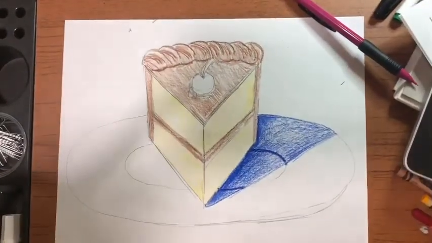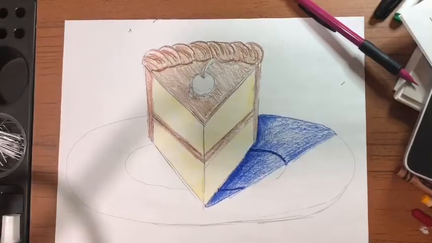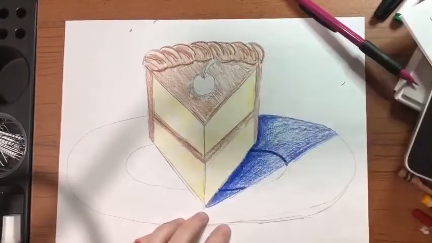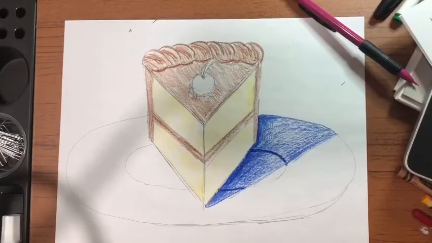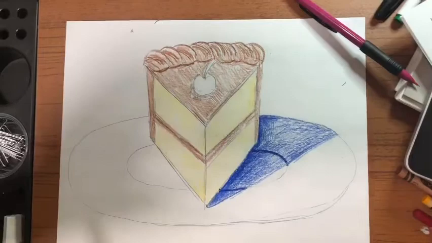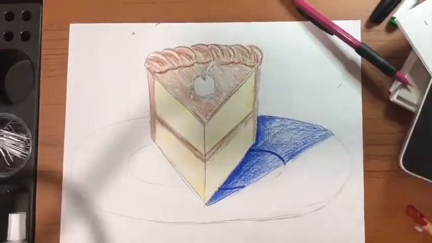Okay, once you have that shadow taken care of, we're going to move on, and what we're going to do is only darken this part of our cake. The way we can do this is we can try to press a little harder with our colors, or if you want, you can try to lightly go over with some black. So let's go ahead and fast forward.